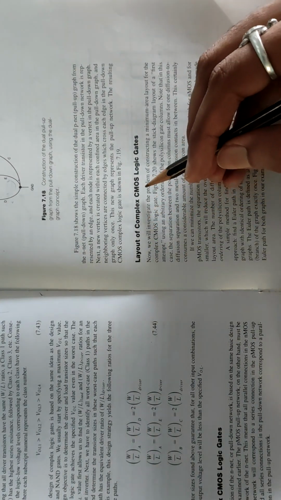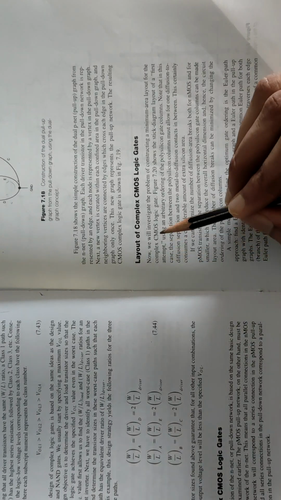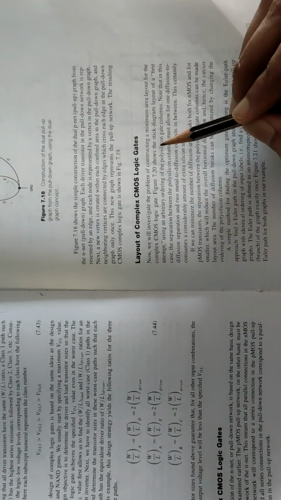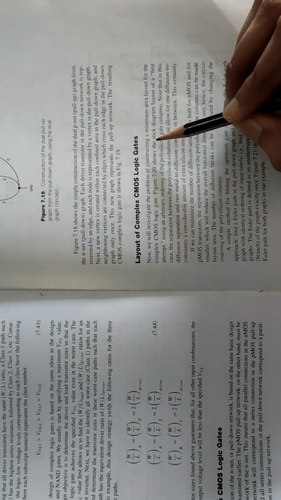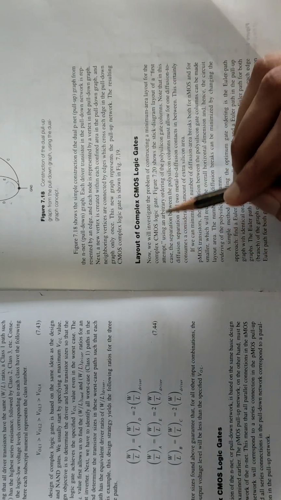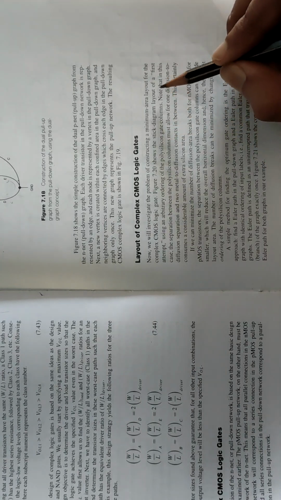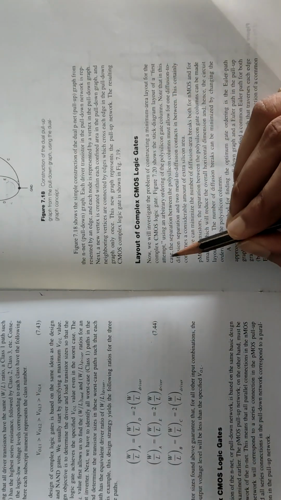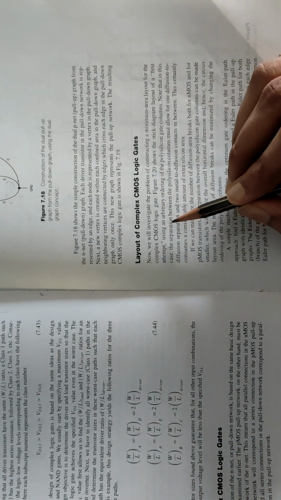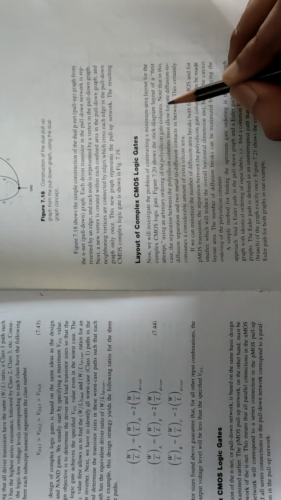Layout of complex CMOS logic gates. Now we will investigate the problem of constructing a minimum area layout for the complex CMOS logic gate. Figure shows the stick diagram of a first attempt using an arbitrary ordering of the polysilicon gate columns.